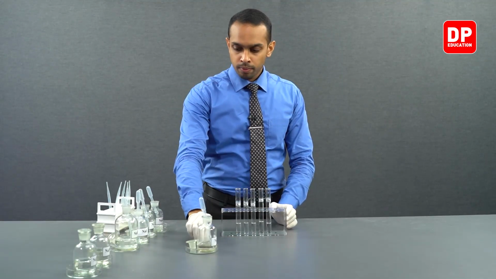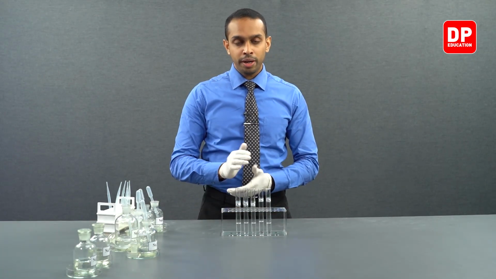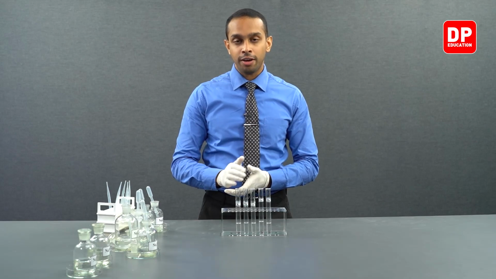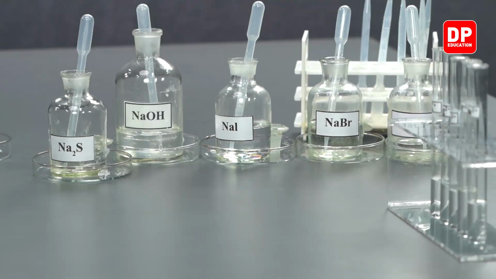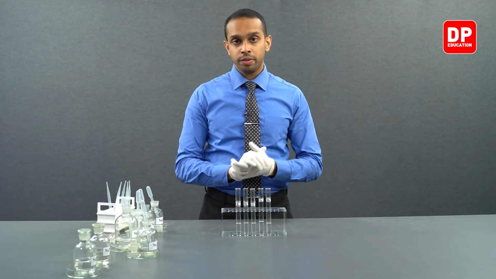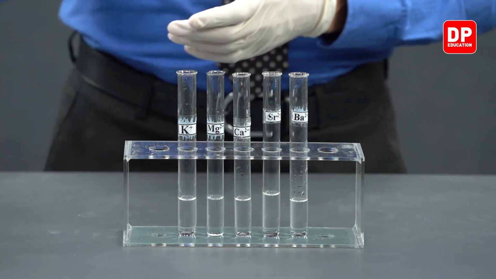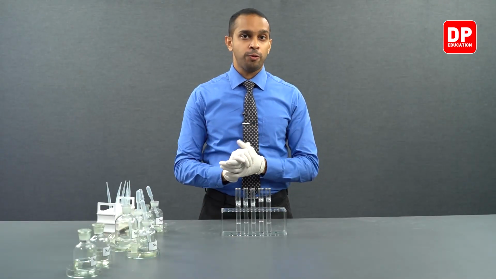In summary, we observed that when the group 1 cation that we have here, potassium ions, reacted with sulfide ions, we do not form a precipitate. And all of the group 2 cations that we have here, when treated with sodium sulfide, did not form a precipitate.